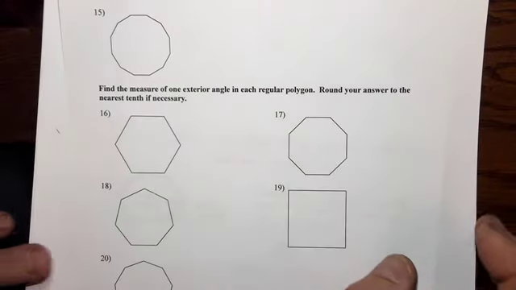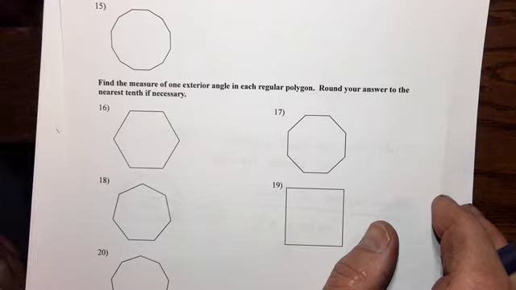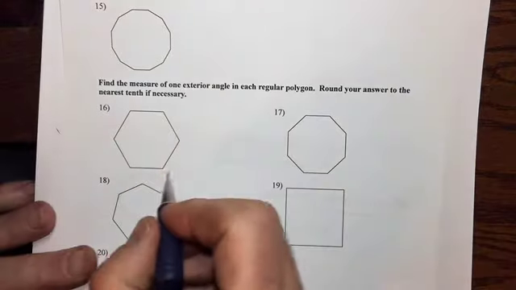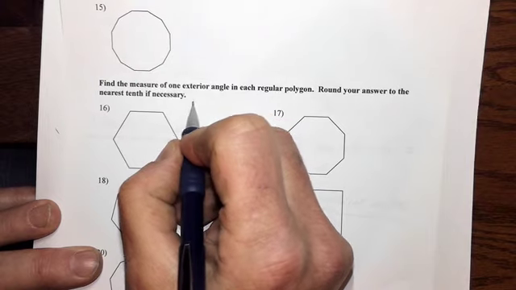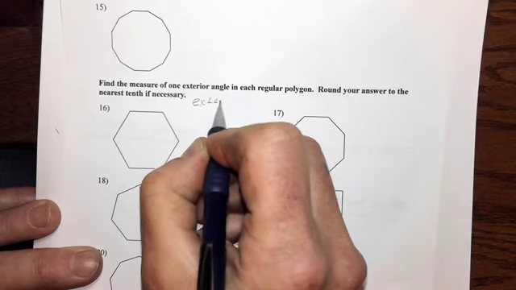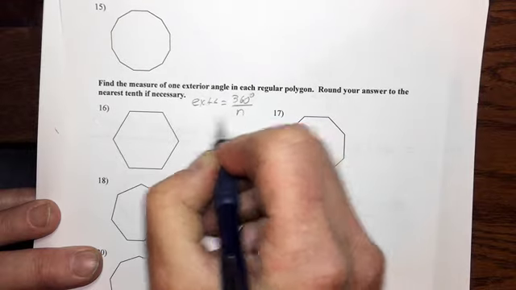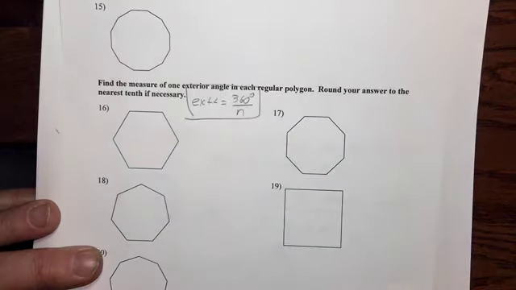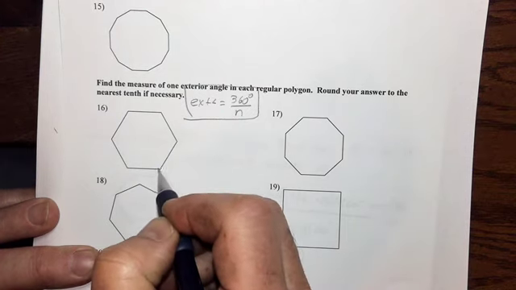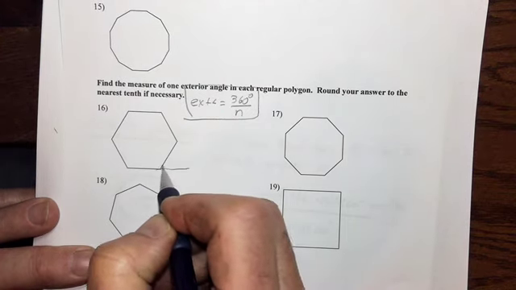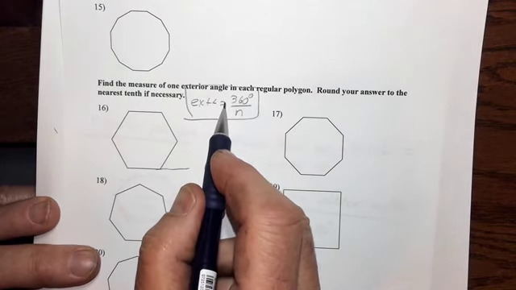And the last one is we're going to find the measure of an exterior angle. For that, there's a simple formula too. An exterior angle is equal to 360 divided by the number of sides. There's our formula we're going to use. We could find what an interior angle is and then subtract it from 180, but that's way too much work. This is a whole lot easier.